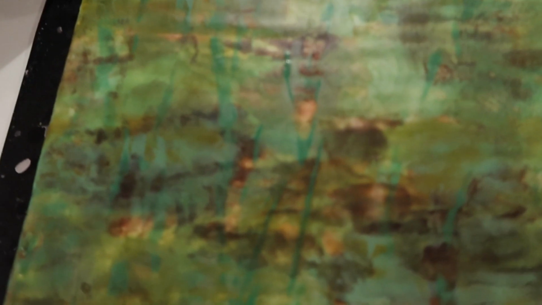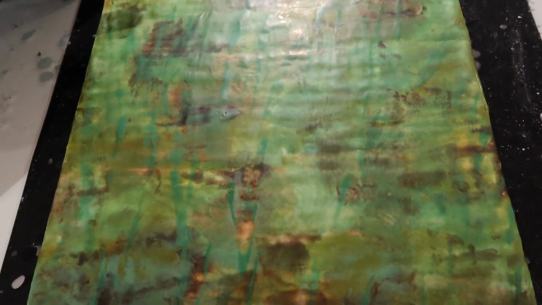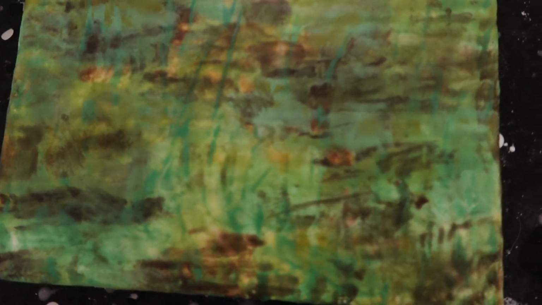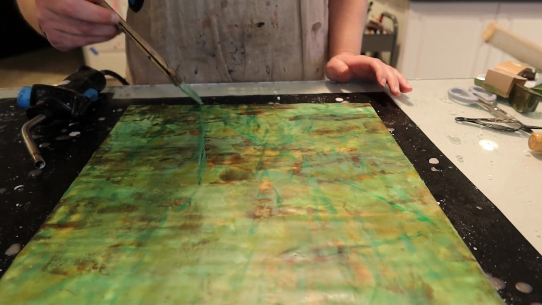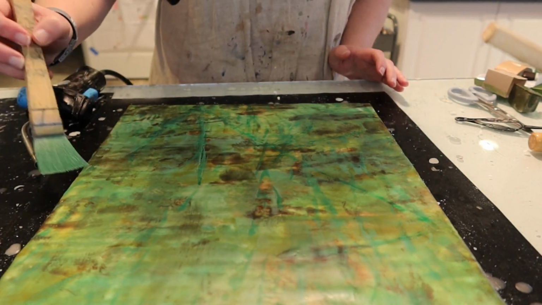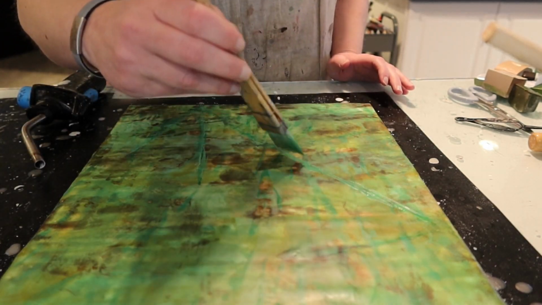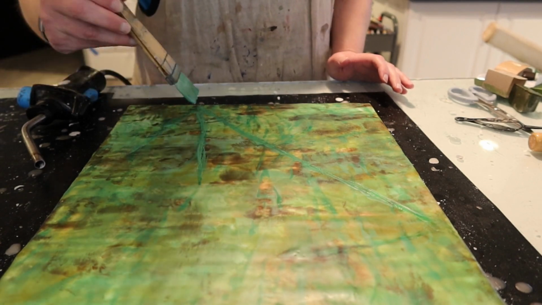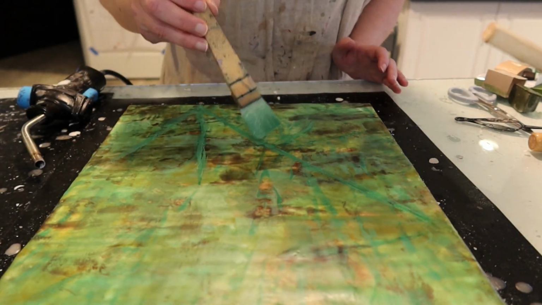I scraped some of those lines a bit more, and I added a bit more of the beigey brown paint in. Sorry about the glare. The lighting is really bad this morning, but it kind of gives you an idea of where I've left off with this background. Just adding in some more green grass lines and tweaking a few things and kind of just continuing on with the layering process today.